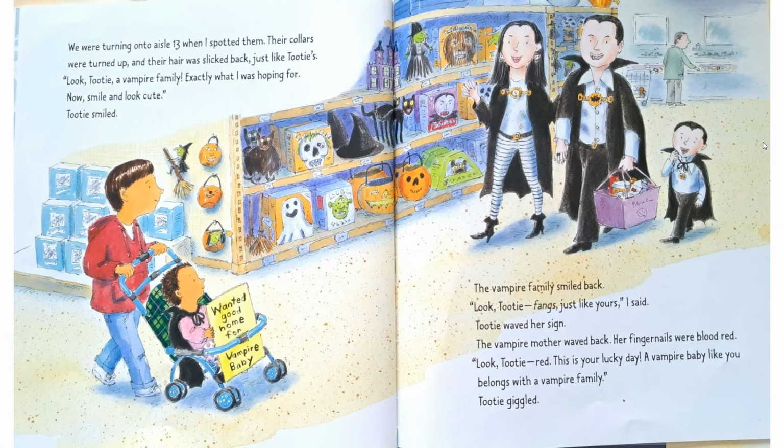We were turning onto aisle 13 when I spotted them. Their collars were turned up, their hair was slicked back just like Tootie's. "Look, Tootie, a vampire family." Exactly what I was hoping for. "Now smile and look cute." Tootie smiled. The vampire family smiled back. "Look, Tootie, fangs just like yours," I said. Tootie waved her sign. The vampire mother waved back.